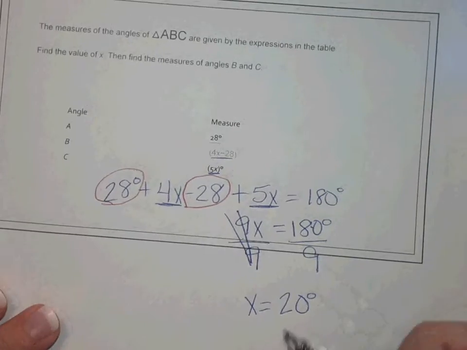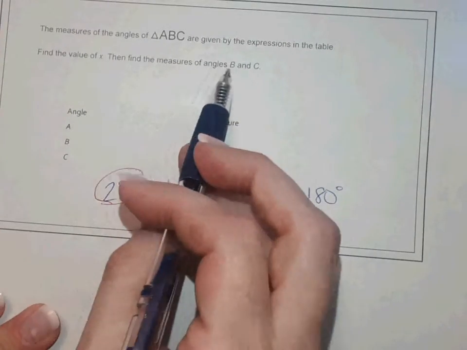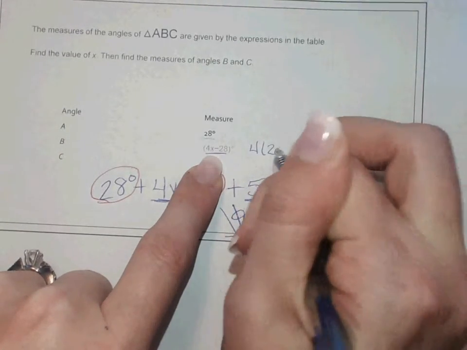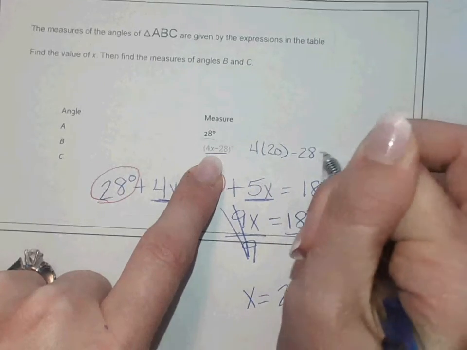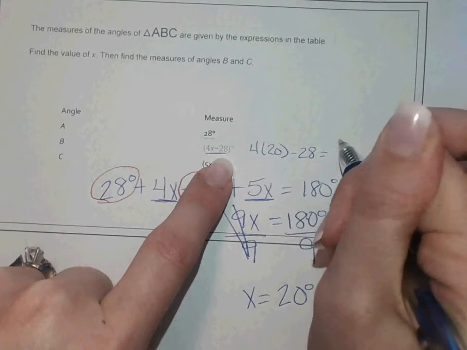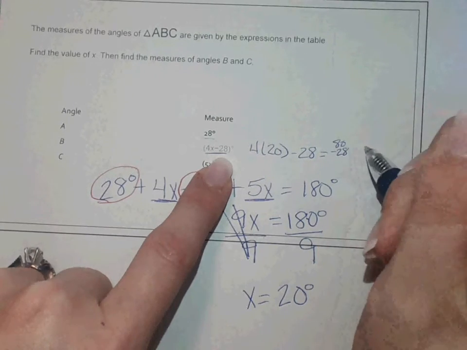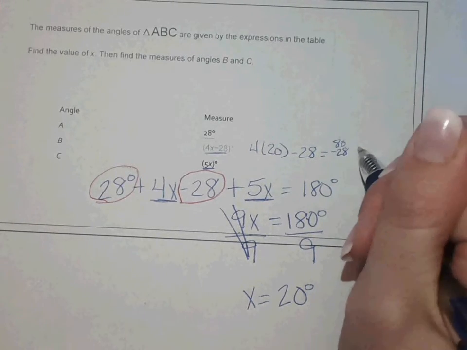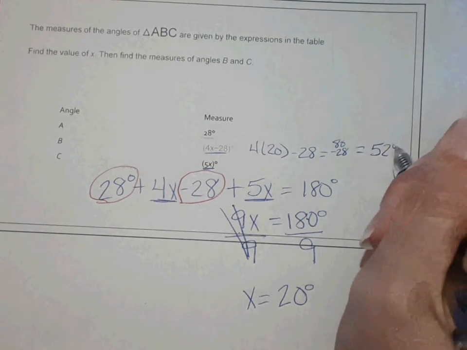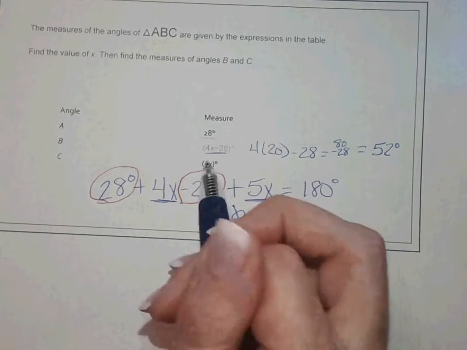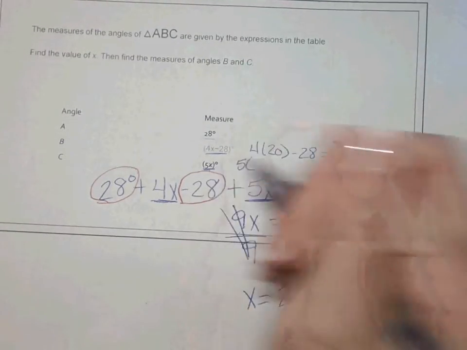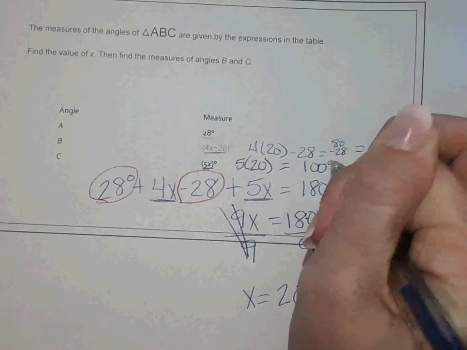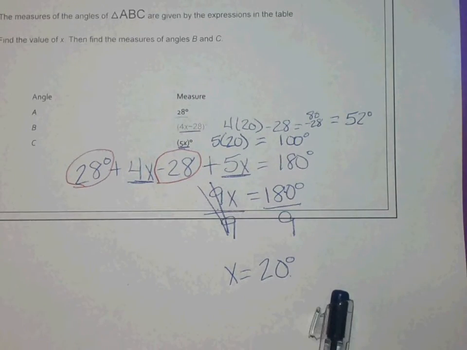So now I found x, then it tells me to find the measures of angle B and C. So I just have to plug it in. 4 times 20 minus 28. So 4 times 20 is 80 minus 28 gives me 52 degrees. Then I can plug it in here. 5 times x, which was 20, equals 100 degrees. So now I've answered all of what they've asked.